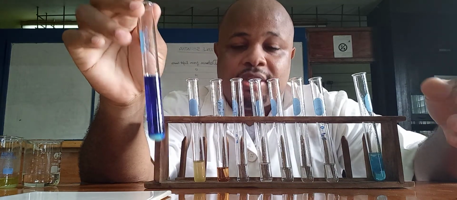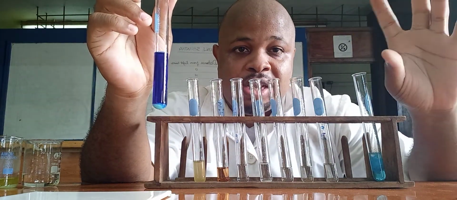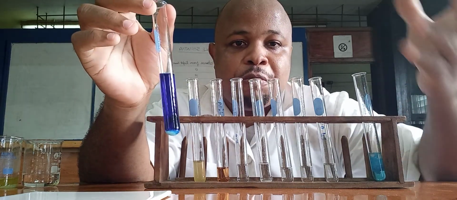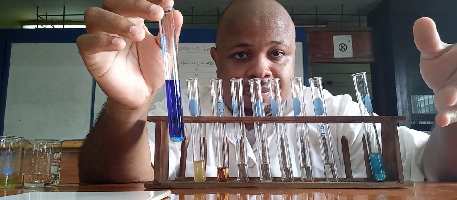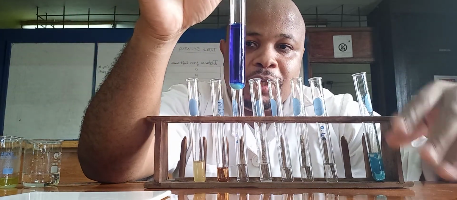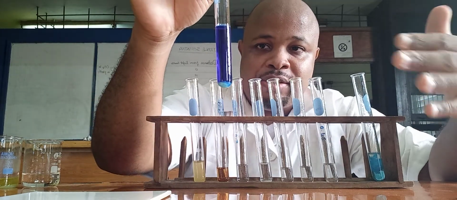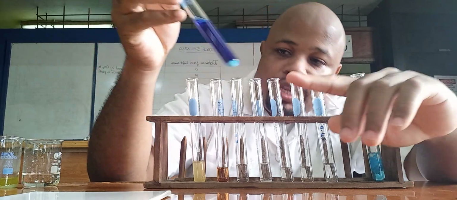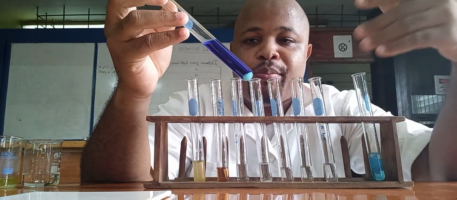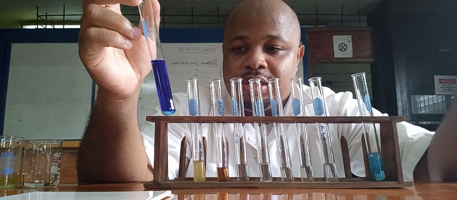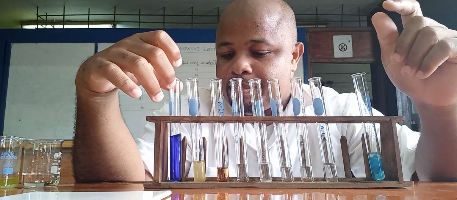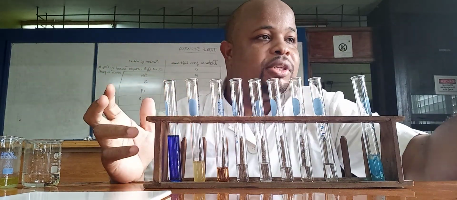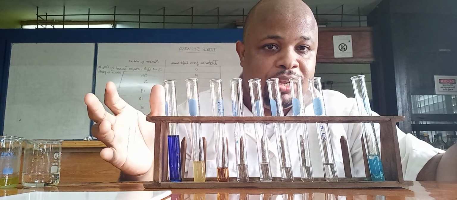So with copper sulfate, or just copper 2 ions in general, you will get a deep blue precipitate when you add a few drops of aqueous ammonia. When you add it in excess, you get a deep blue solution. So the precipitate dissolved, and clearly you see the deep blue solution. Again, there's a little precipitate at the bottom, but if we added more or put it in a beaker, everything would dissolve. Alright, so that's copper sulfate, or let's say copper 2 ions.